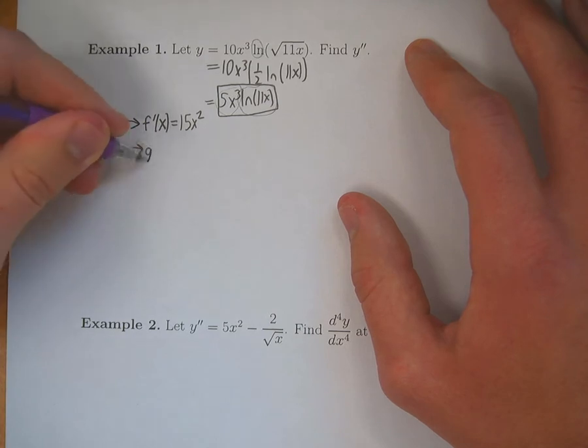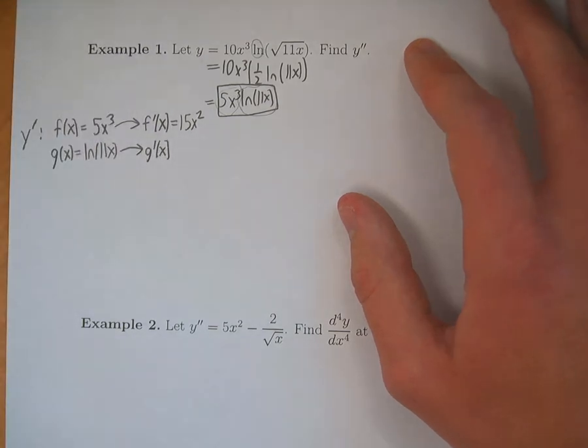But then what would the derivative of g equal here? Okay, good. And how'd you get that? I did 1 over 11x times the 11. Exactly, right?